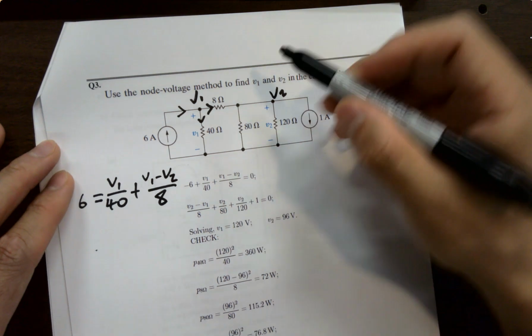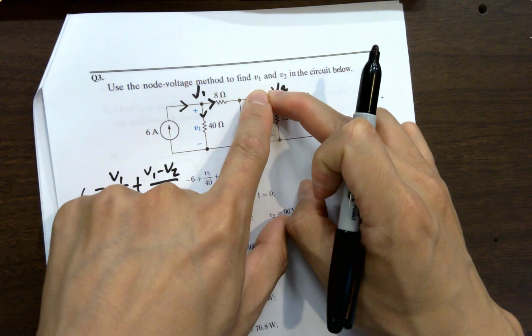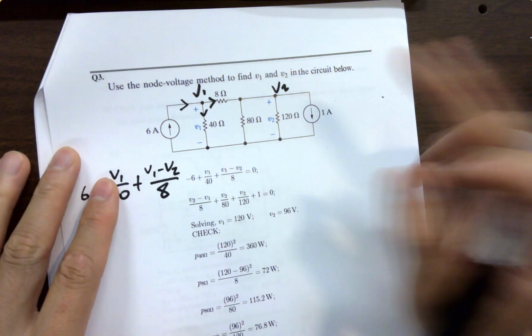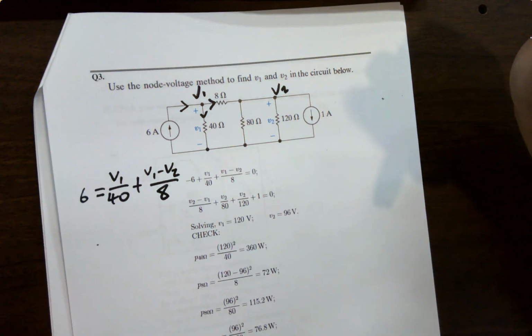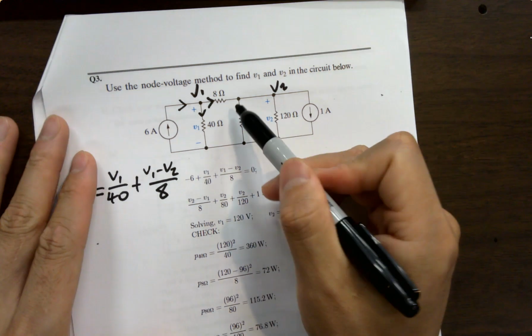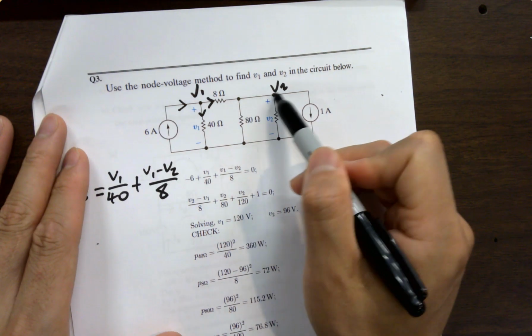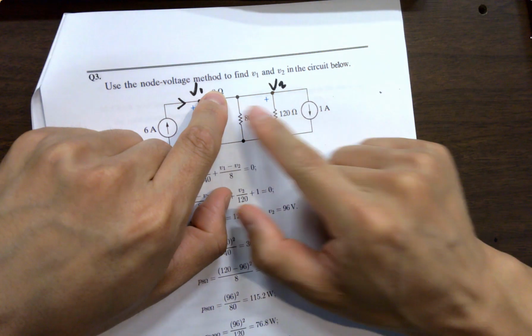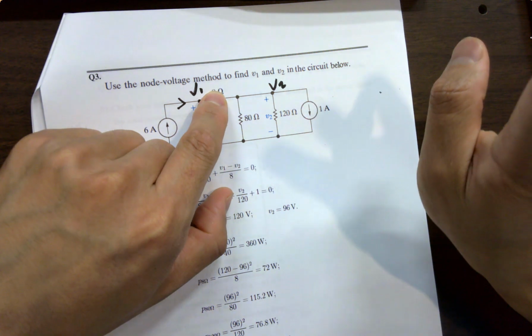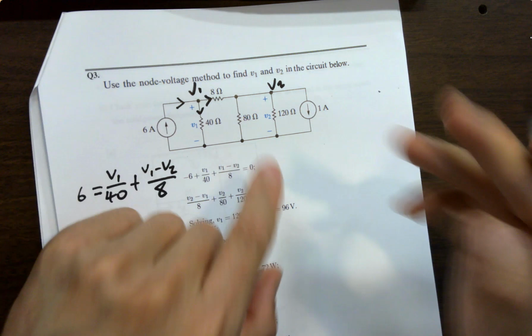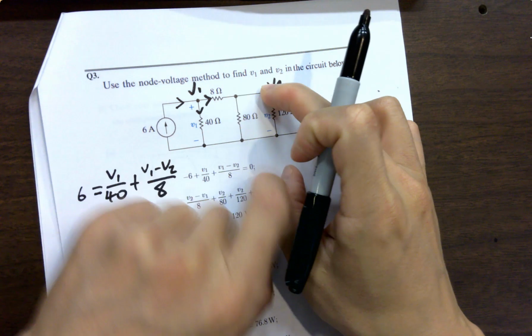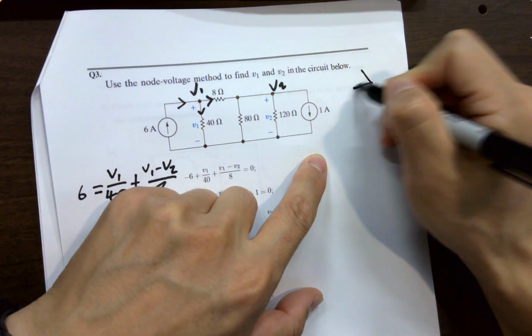Okay. For this node, you melt it and merge it. It's just one node. The way to look at it is, for this one single node, you have 1, 2, 3, 4 branches connected to the node. So after you melt the metal and merge it into one node, it becomes something like this.